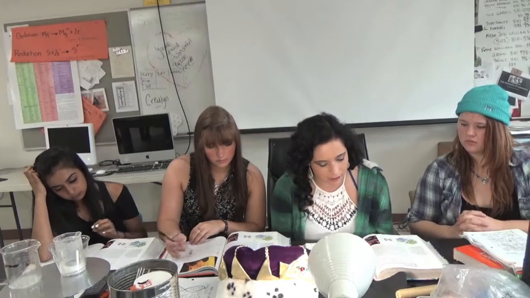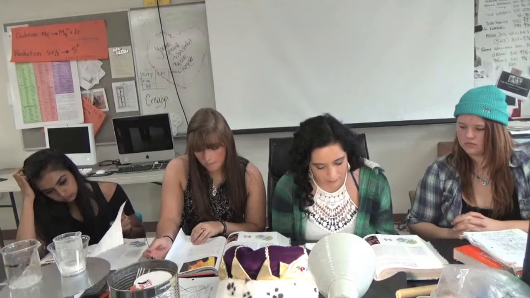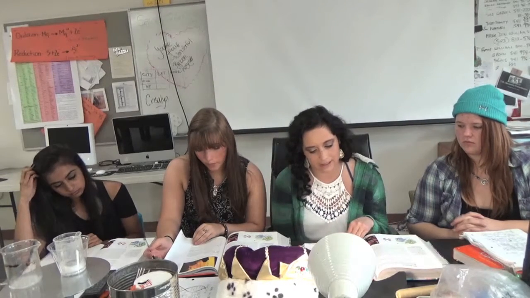Next page. Gene mutations: substitutions, additions, or deletions of one or more nucleotides in the DNA molecule are called gene mutations. And 783, DNA fingerprinting. The variation in the DNA of individuals forms the basis for a method of identifying a person from samples from his or her hair, skin cells, or body fluid.